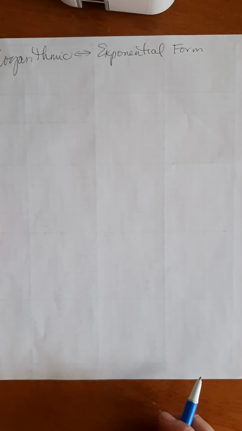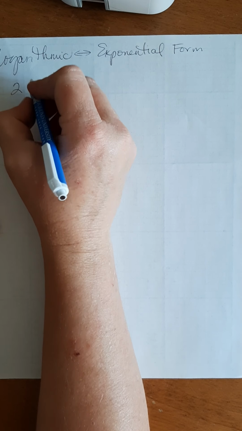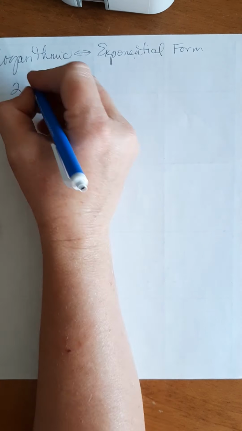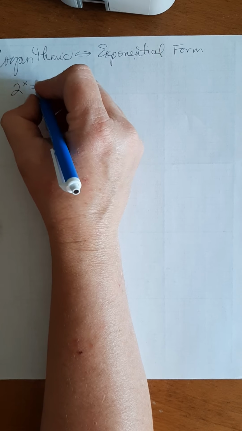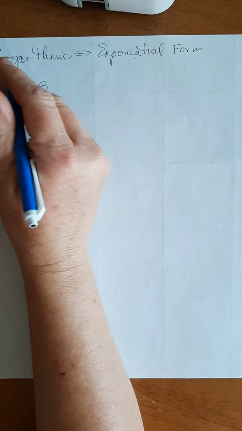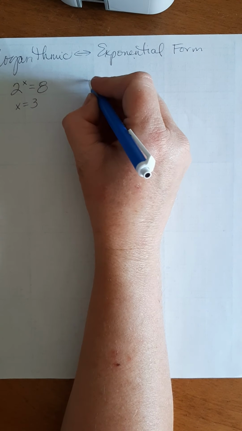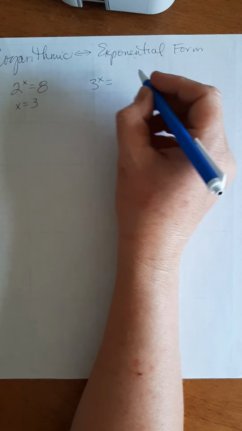Logarithmic form to exponential form. Where this came up from is if you had something where the variable was in the exponent, like 2 to the x equals 8, and you were trying to solve it. It would be something like, oh, well, if I know 2 times 2 times 2 is 8, that means x is 3. Well, let's say I had something like 3 to the x equals 13.